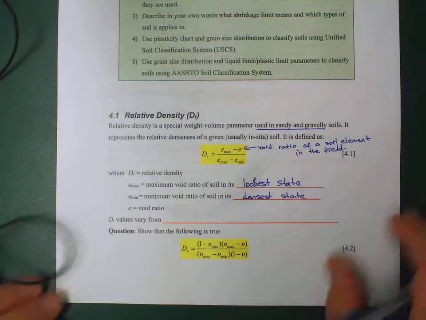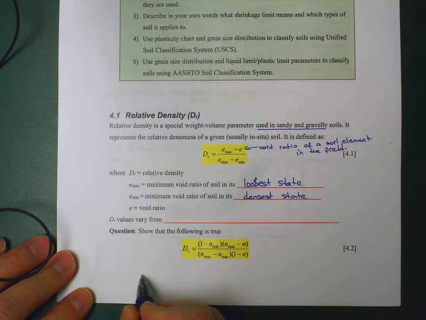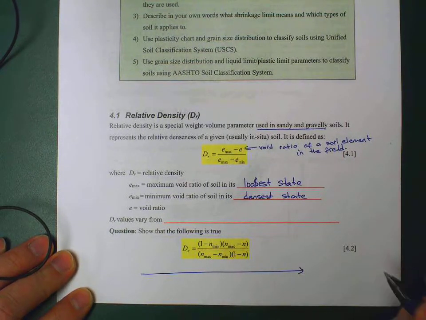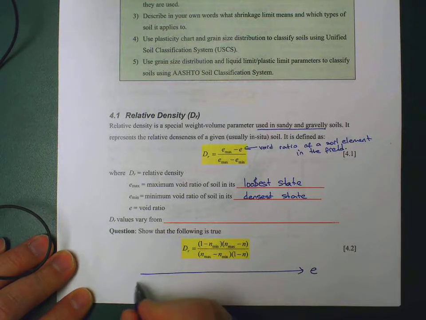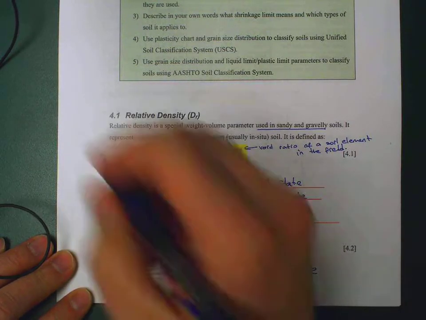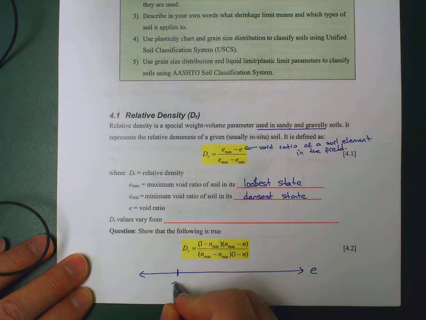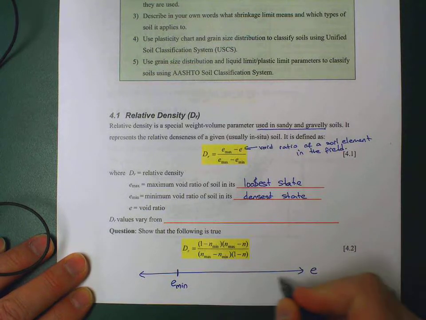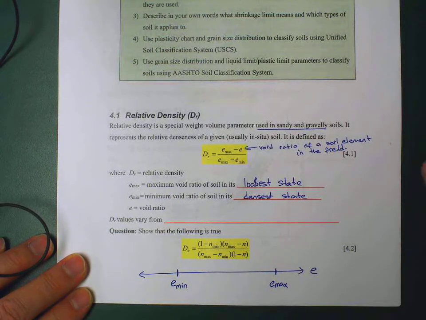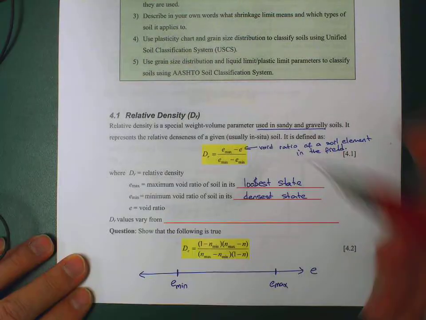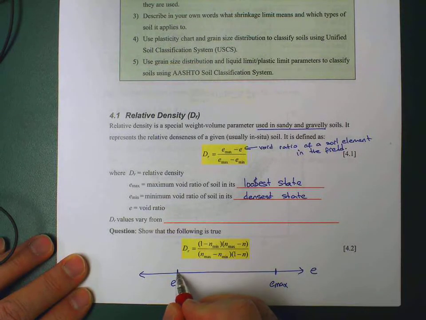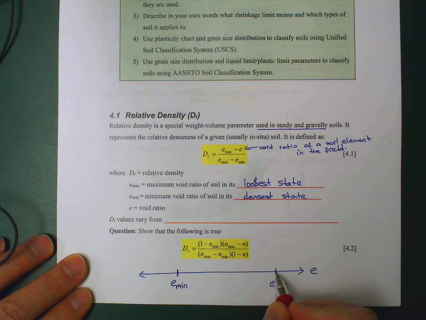So let's say a line graph, let's look at the void ratio. If this is the minimum void ratio and this is the maximum void ratio, so this is the densest possible, this is the loosest possible.